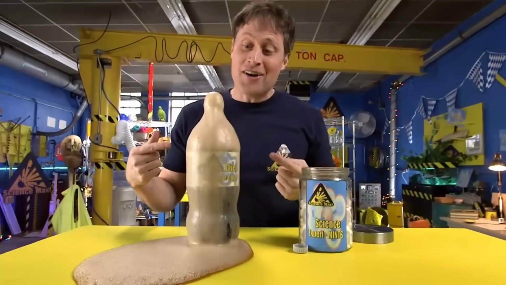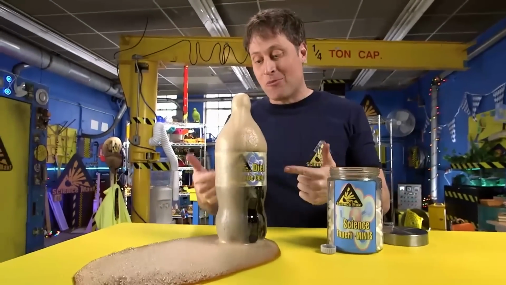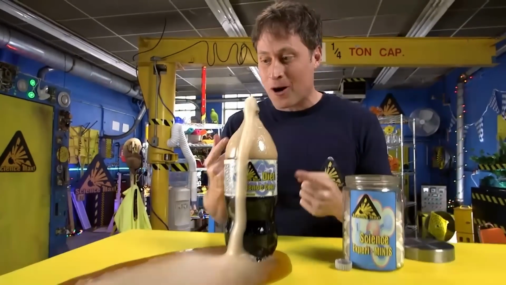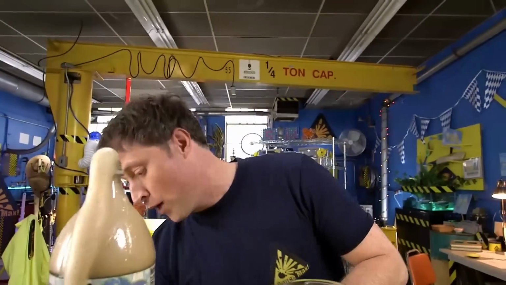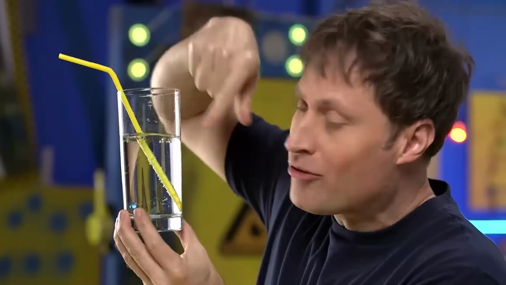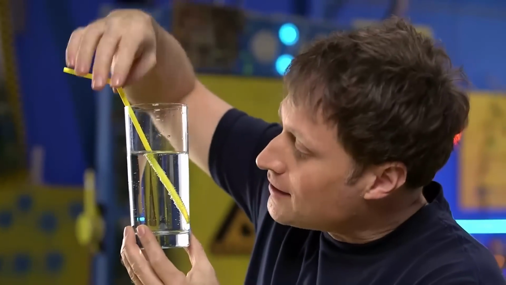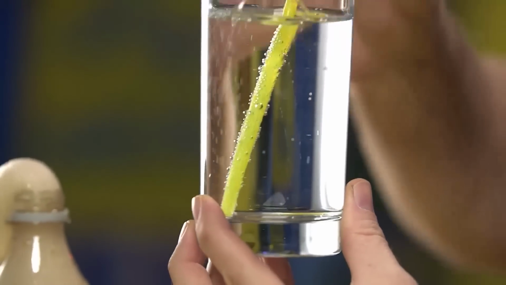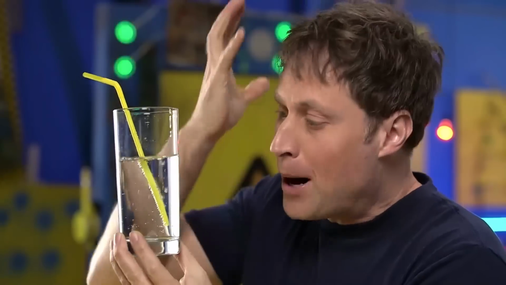Whoa! What's going on here is all of the carbonation that was in the bottle is now being released much more rapidly than it would have been before. Now, why does this happen? Well, if you look at a carbonated beverage, you'll see that the bubbles don't come from everywhere. They come from the inside of the glass, or in this case, a lot are coming from the straw. And that's because the carbon dioxide bubbles like to find a little imperfection, something to hold on to in order to expand and bubble out.